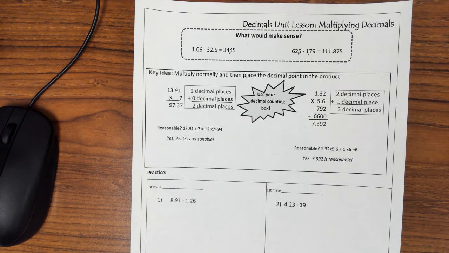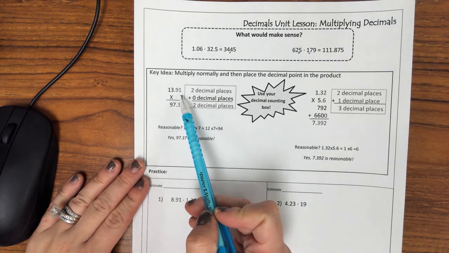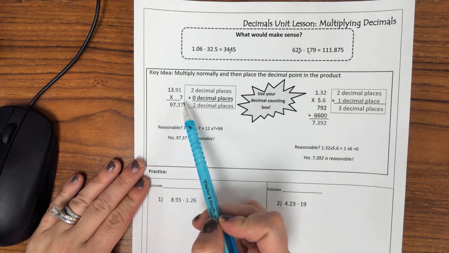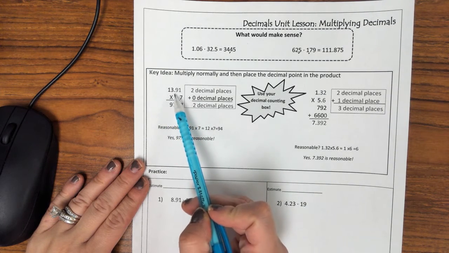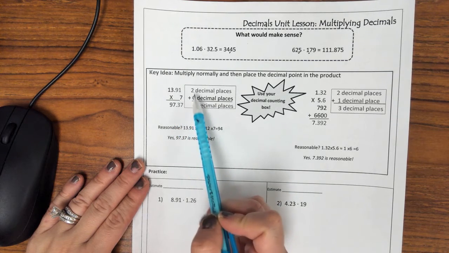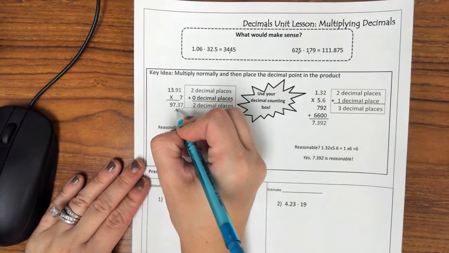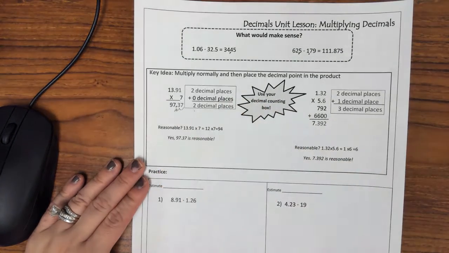We use something called a decimal counting box. So when you multiply decimals, you just multiply normally. 13 91/100 times 7, you'd multiply it normally, and then you count the decimals. This has 2 decimal places. This has 0. 2 plus 0 would be 2. You insert the decimal 2 places starting from the right. Same over here.